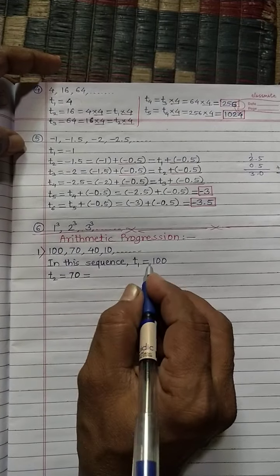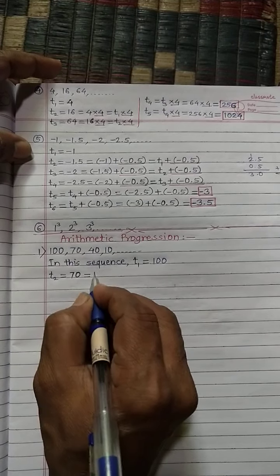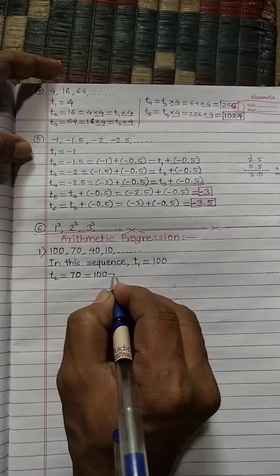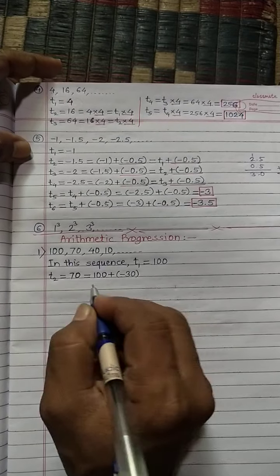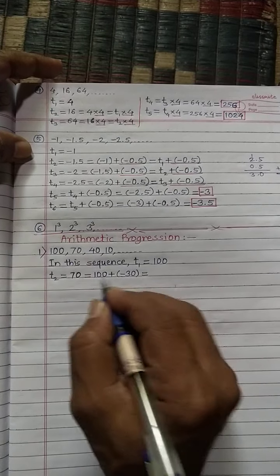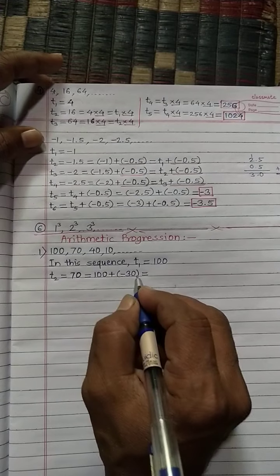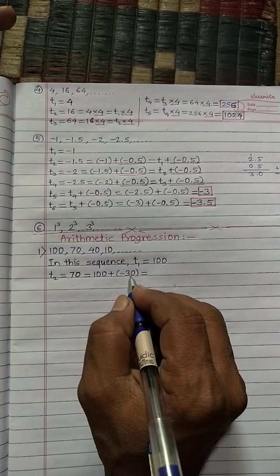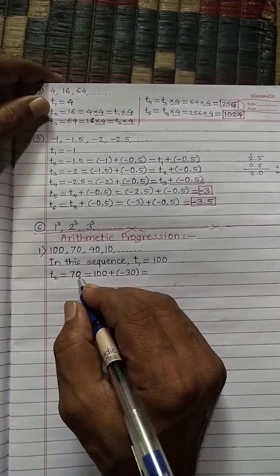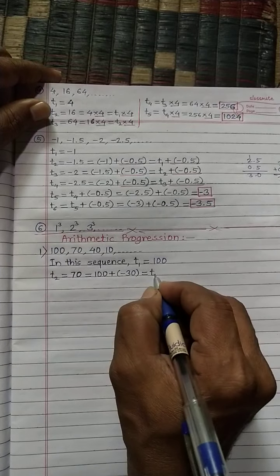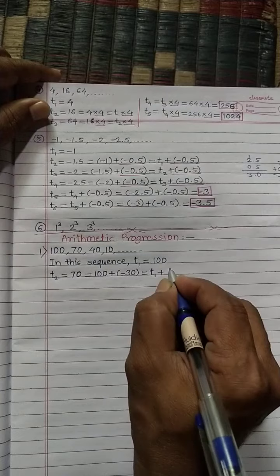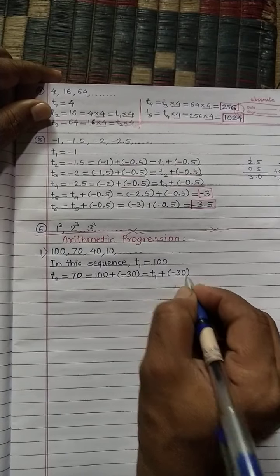Here first term means T1 means 100 plus minus 30 is equal to 70. 100 plus minus 30 means 100 minus 30 is equal to 70. So 100 means first term means T1 plus minus 30.